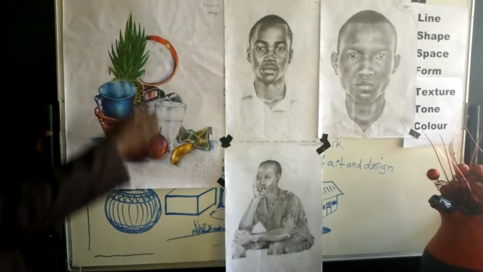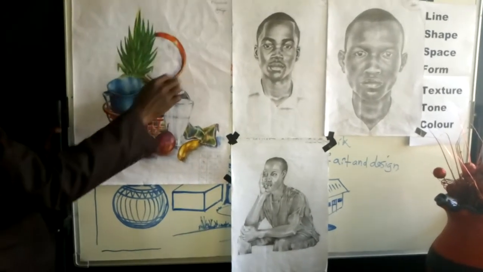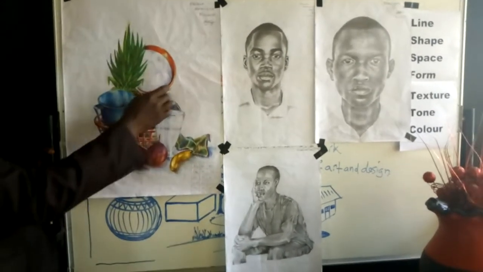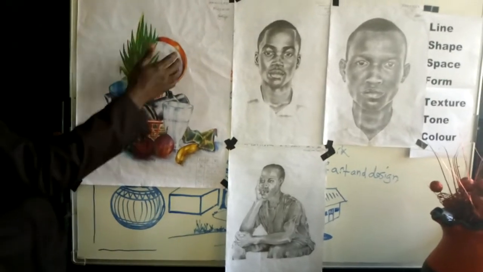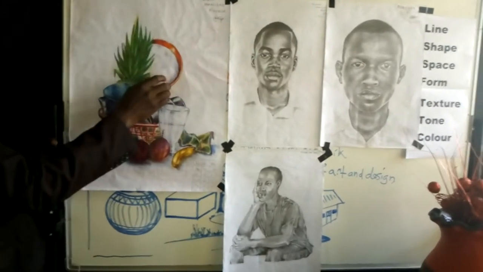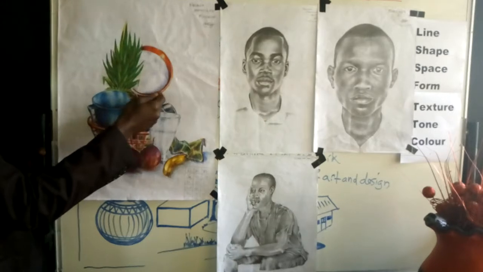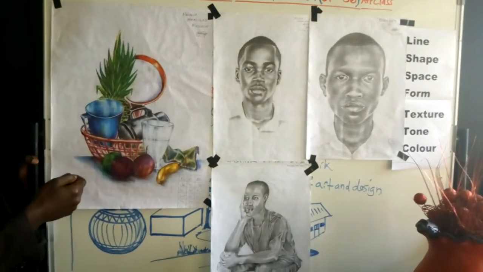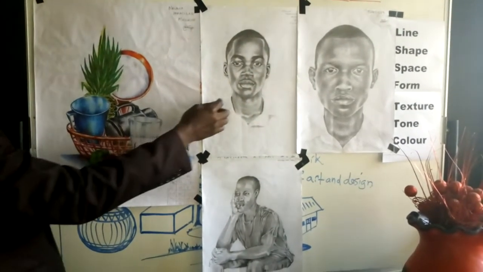For example, look at this. Okay, this is a curved line. That means the student knows that when I'm drawing this kind of object, I don't need a straight line, but I'll need to create that curved line. Now that is line.